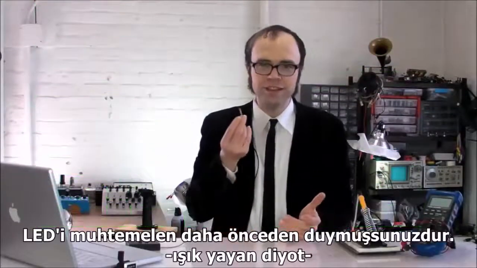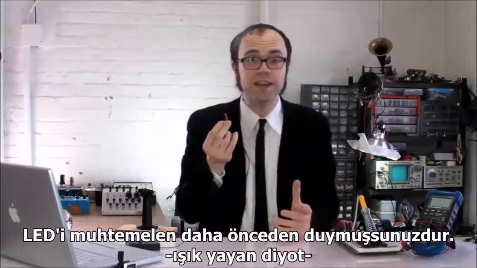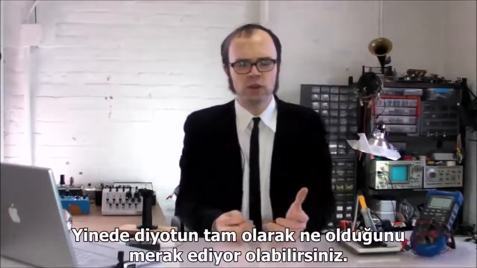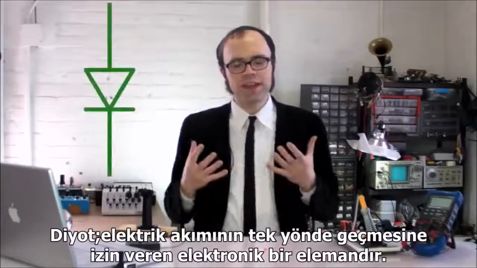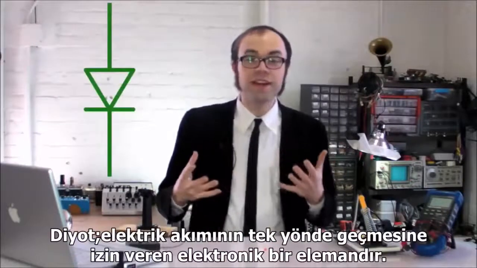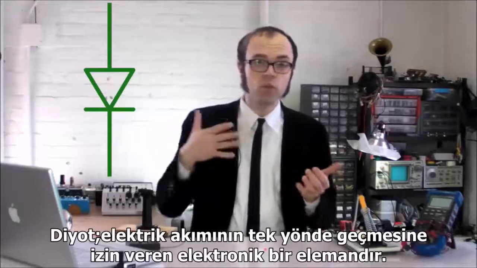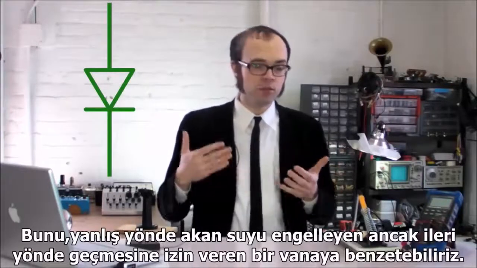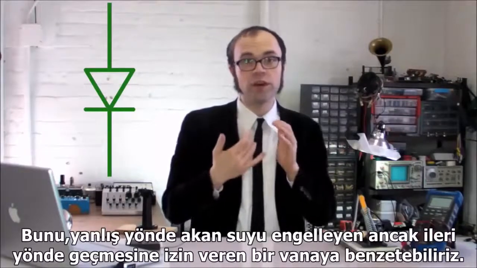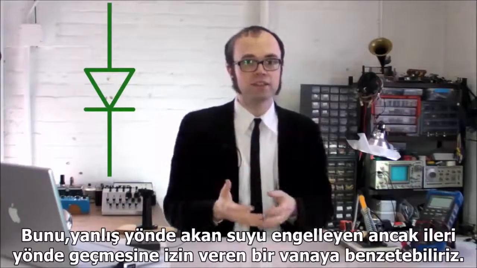You've probably heard of LEDs before, light-emitting diodes. But you might wonder, what exactly is a diode anyway? Well, a diode is an electronic component that lets electricity flow in one direction. It's a lot like a valve that prevents water from flowing the wrong way, but lets it pass in the forward direction.